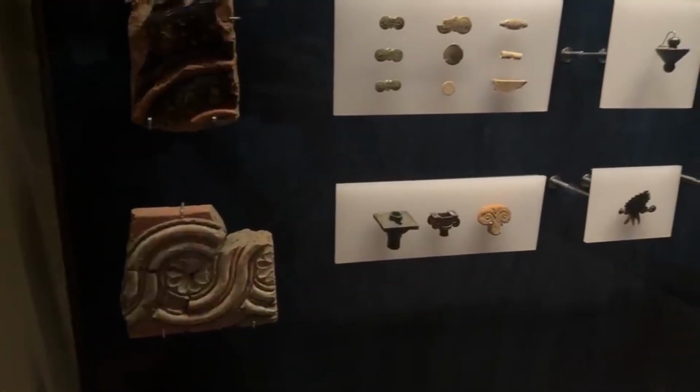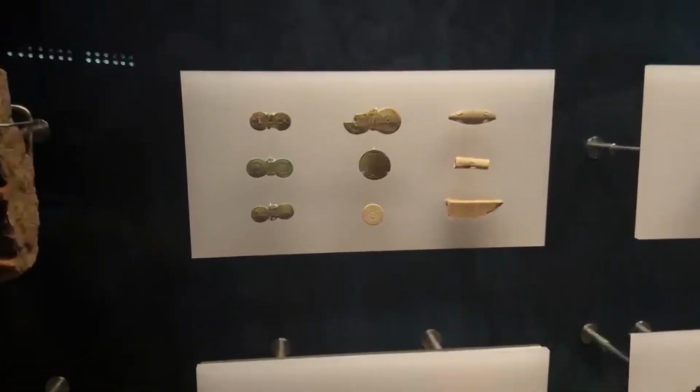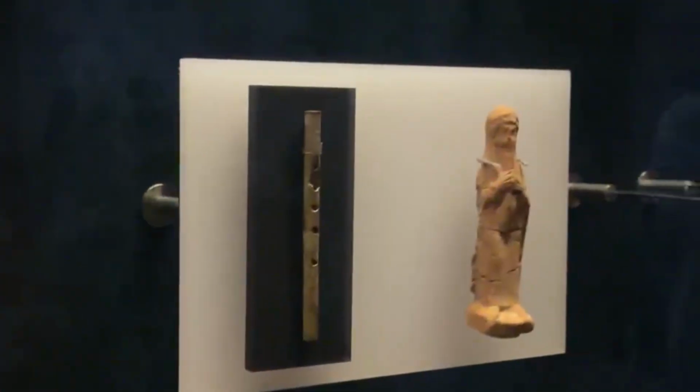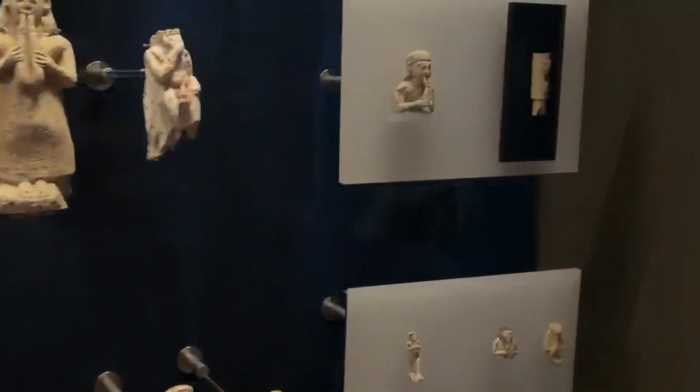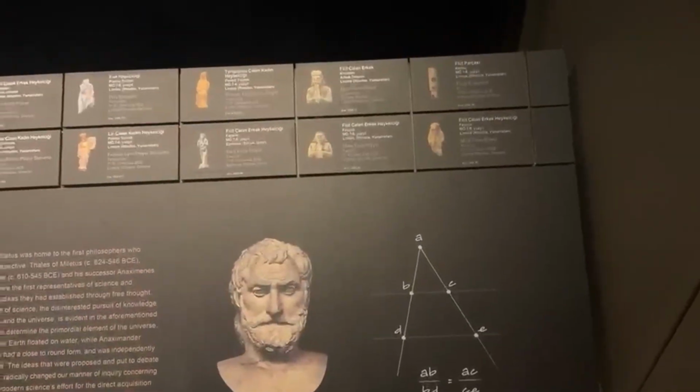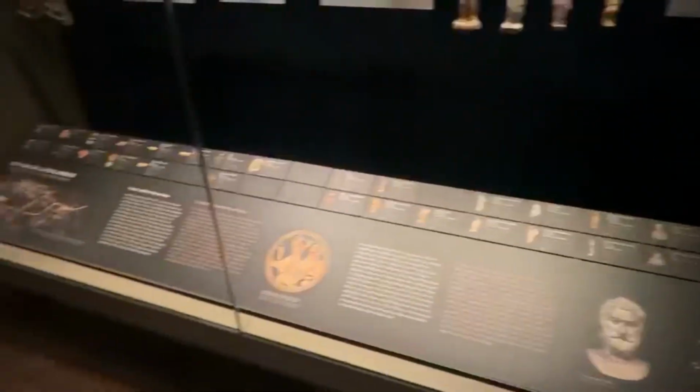We see here beautifully perfect ornaments of the old world, of the ancient world. We see a flute here. Instruments and ornaments. And basic theorems for mathematical principles are applied in the construction and creation of many things that form the makeup of the ancient world.